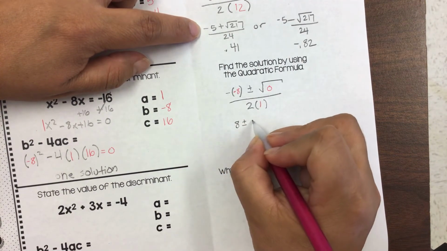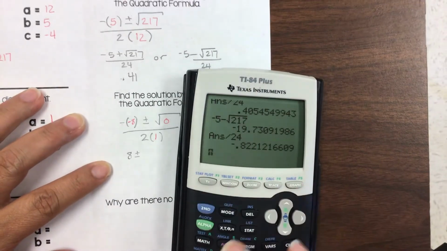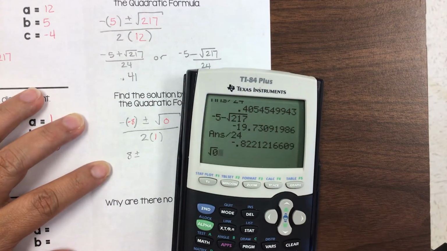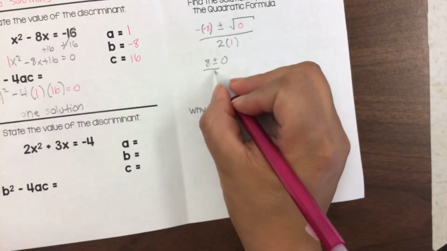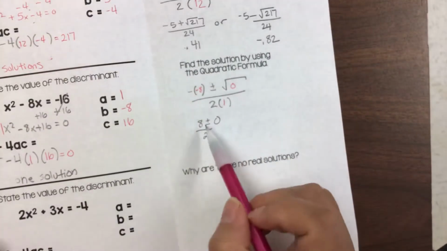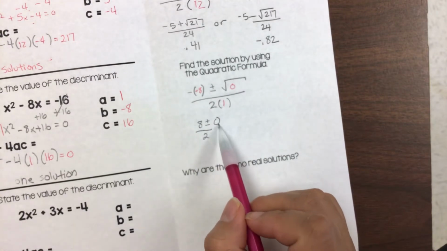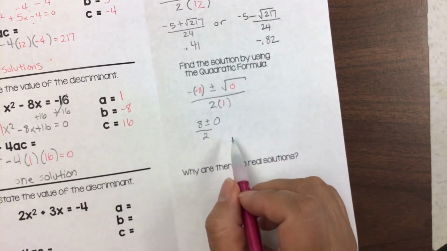Plus or minus 0. I want you to know that the square root of 0 is 0. So we're going to go ahead and write that down. Divided by 2. You actually don't need to write this plus 0. I just did so you can understand.